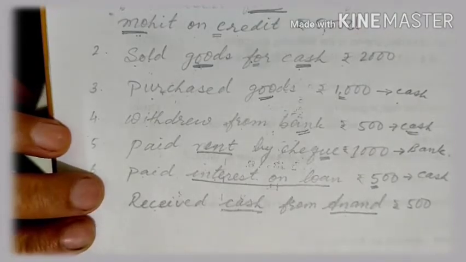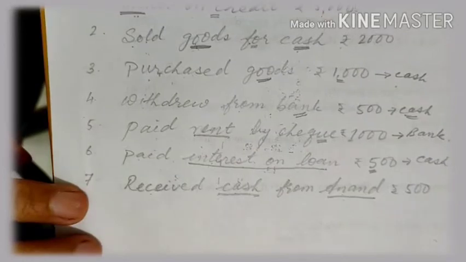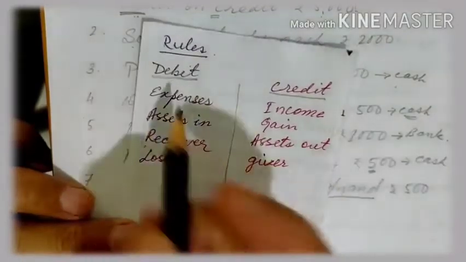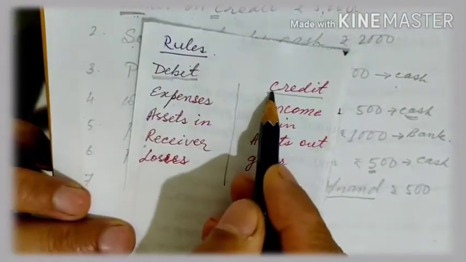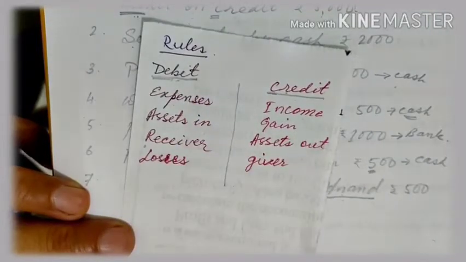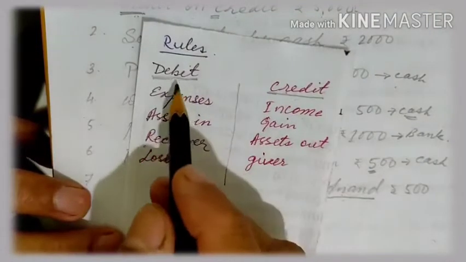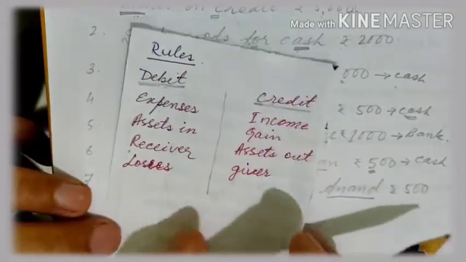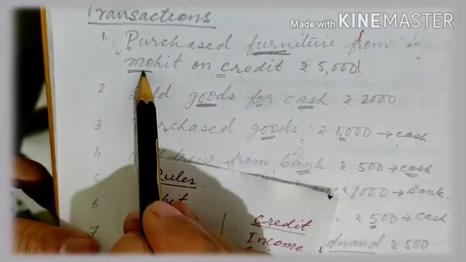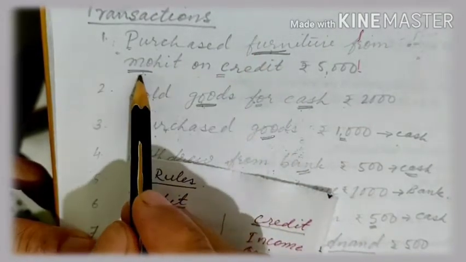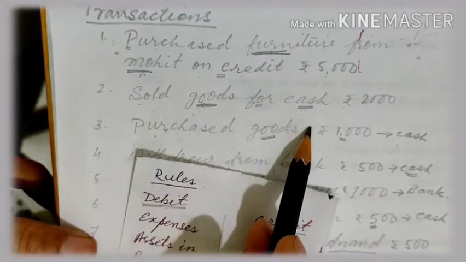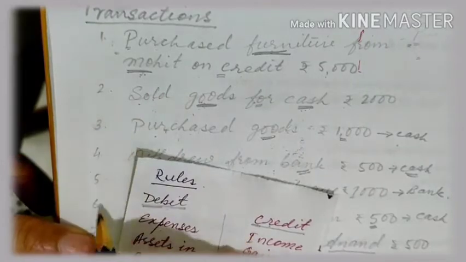Now in order to record these two aspects, you have to find out what is debit and what is credit. Because in every entry we will have debit aspects and credit aspects, and these two aspects will be taken to make the journal entries, right? Now these aspects, we have already found out. In number one it is furniture and Mohit, so one has to be debit, another has to be credit. Similarly number two, goods and cash, one has to be debit, another has to be credit. Likewise 3, 4, 5, 6, 7.